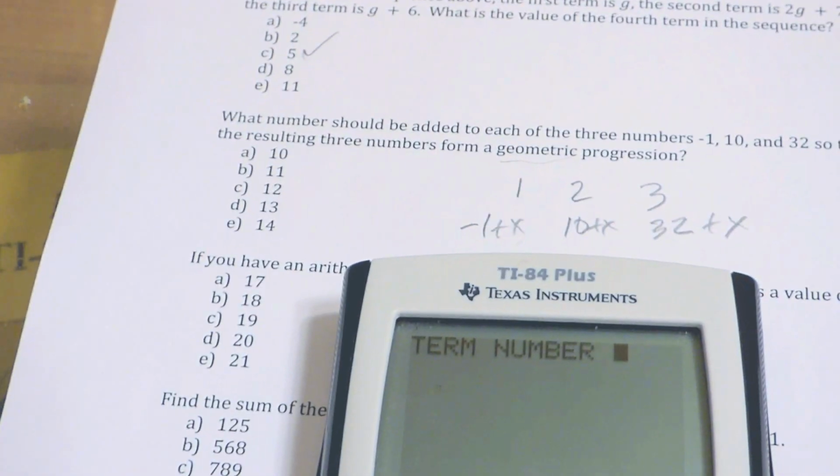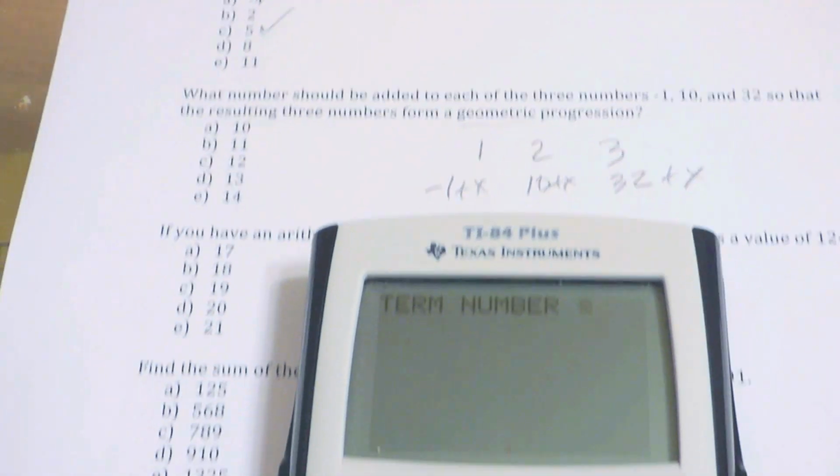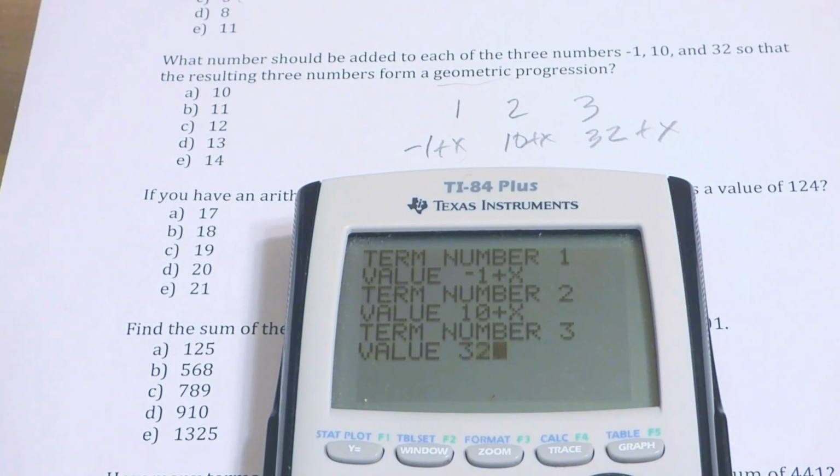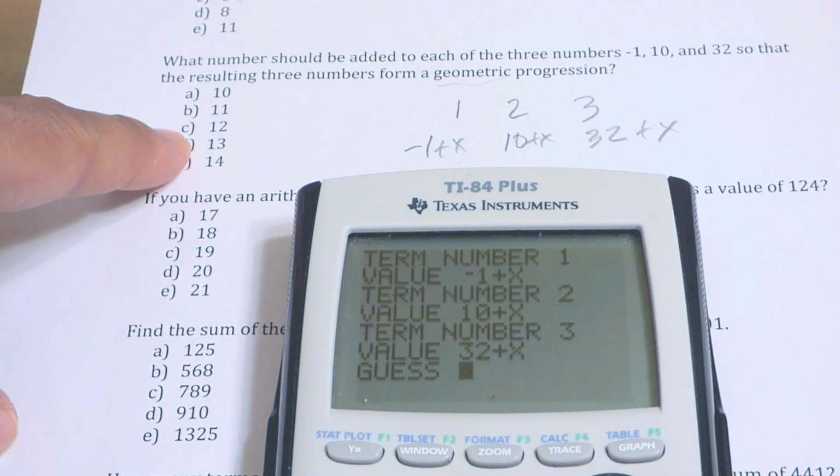Okay, so the very first term, make sure this is in here, is -1 plus x. Then the second term is 10 plus x. The third term is going to be 32 plus x. It's going to ask you for a guess. Let's use the middle term, 12.